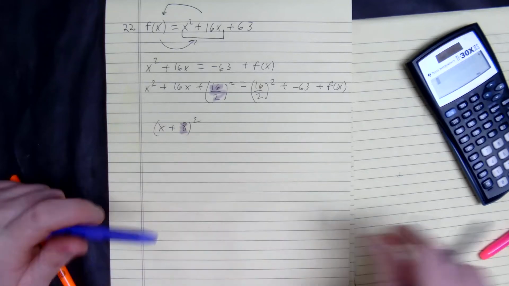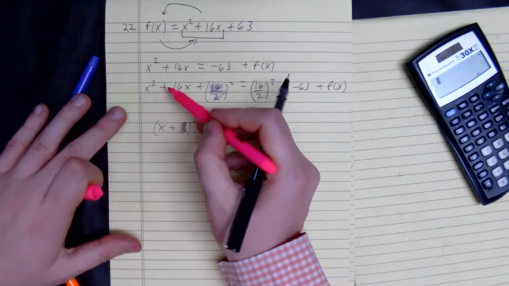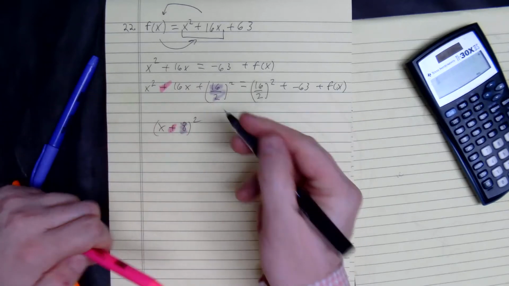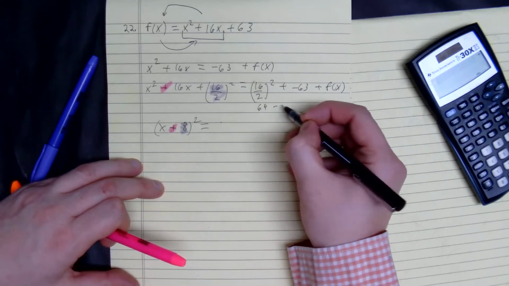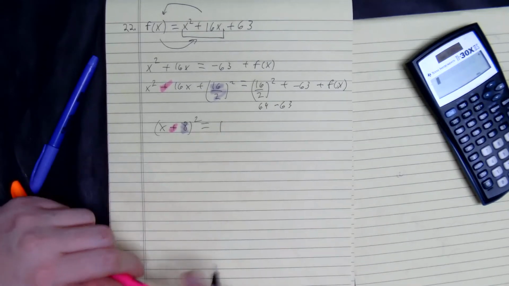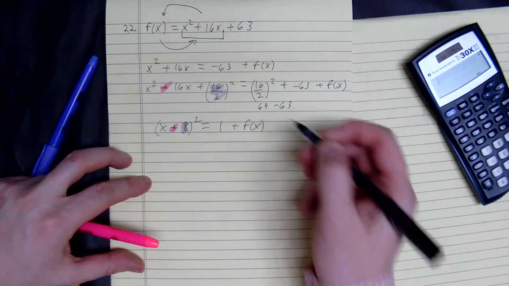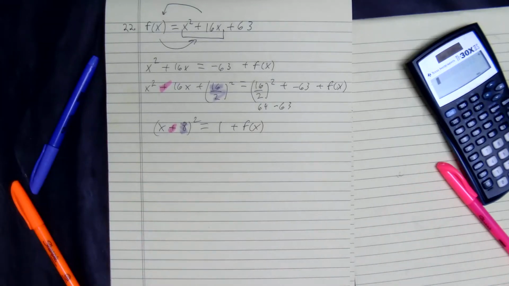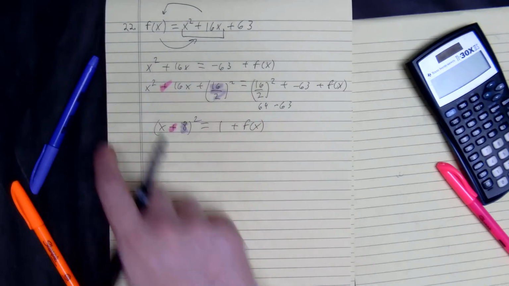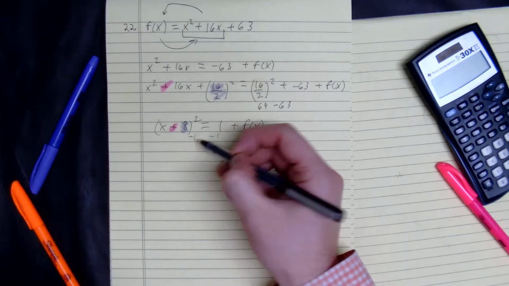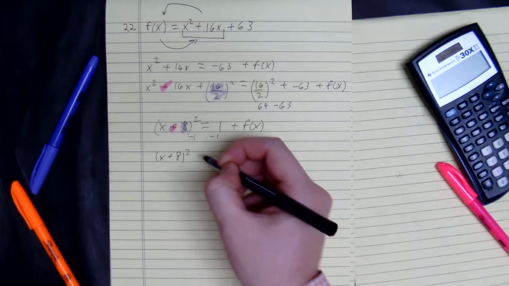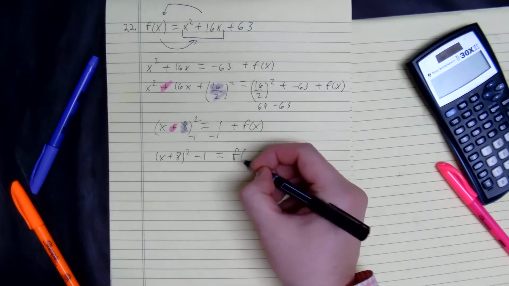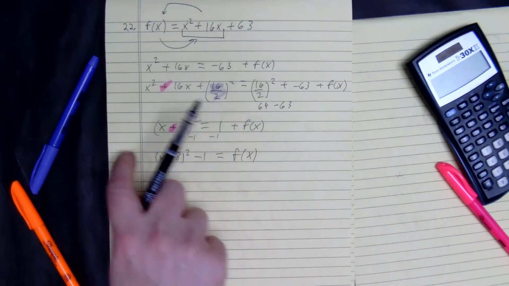And we choose our plus sign. Equals 64 minus 63, which is 1, plus f of x. Well, it's still not in vertex form. So for us to get this into vertex form, we'll subtract the 1 and then flip it back. So we have x plus 8 squared minus 1 equals f of x. And if you're like me, I like to then put it on the left.